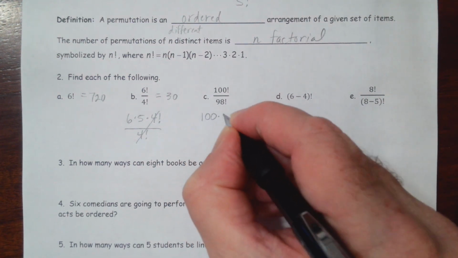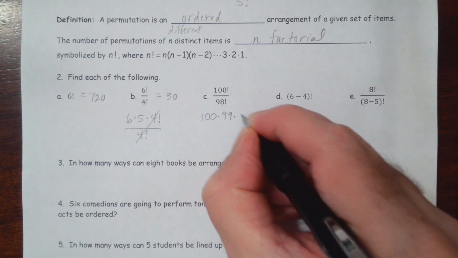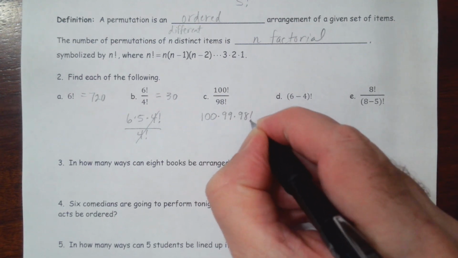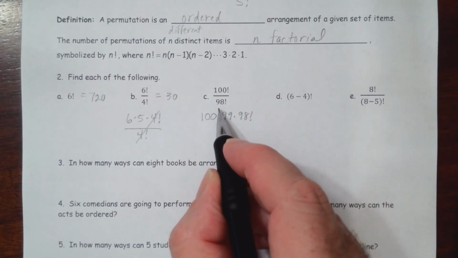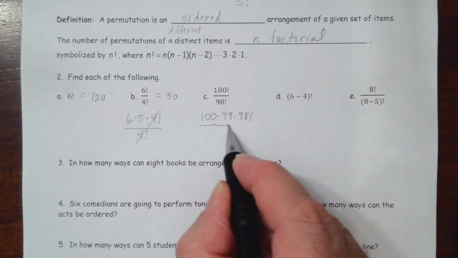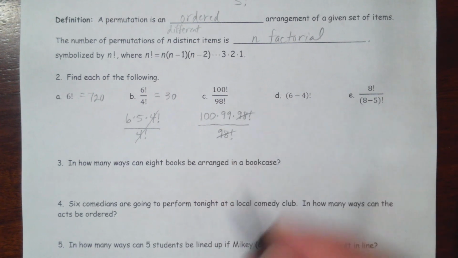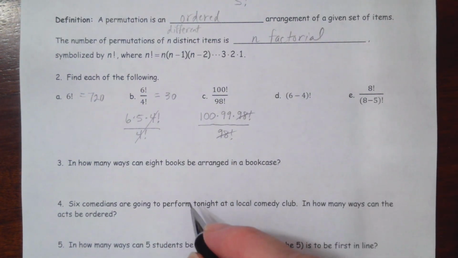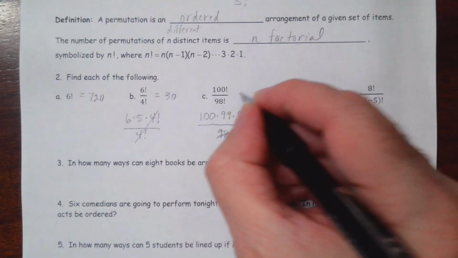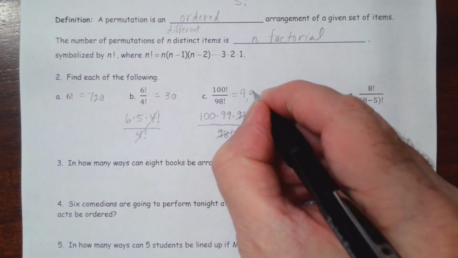This is 100 times 99 times 98 factorial. Again, we'll stop at the same place that our denominator is in. And this will be over 98 factorial, so we can cancel these two guys, they're the same. And if you multiply that out, you get 9,900.